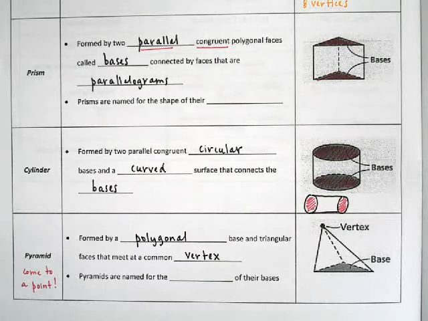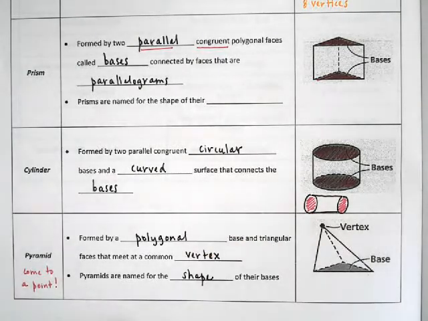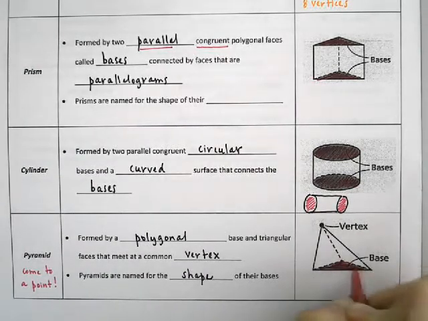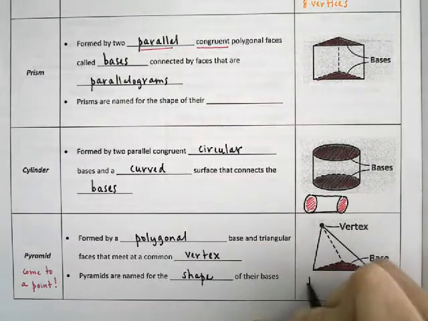Okay, and now pyramids are going to be named for the shape of their base. So here, I can see my base in this pyramid actually happens to be a triangle. So I would call this a triangular pyramid.